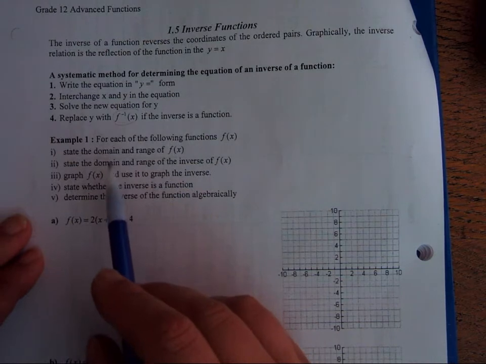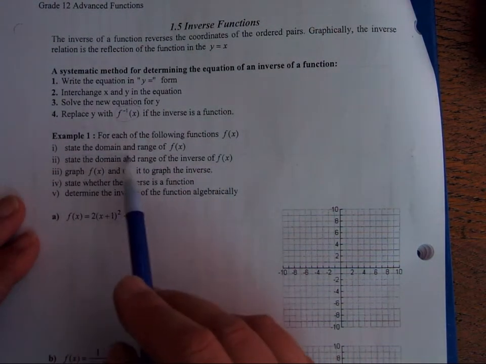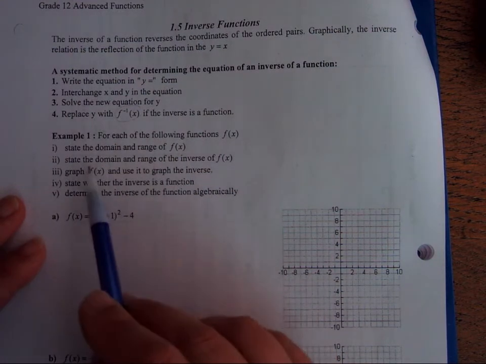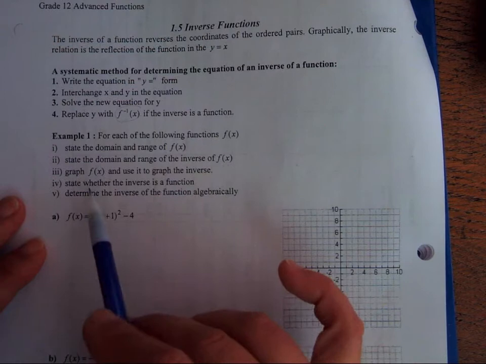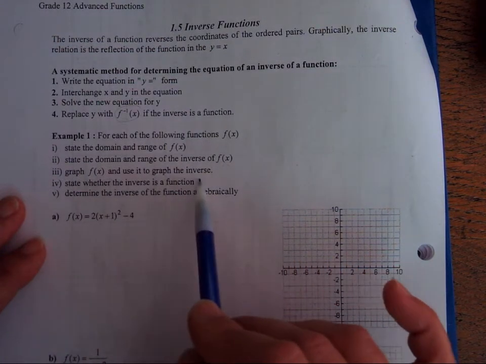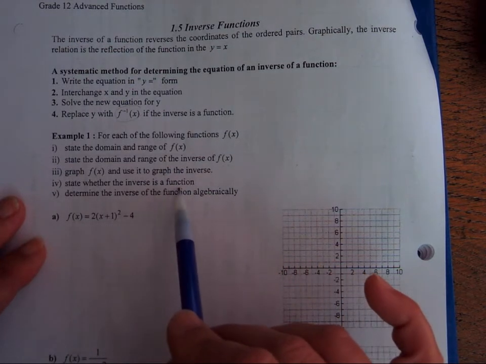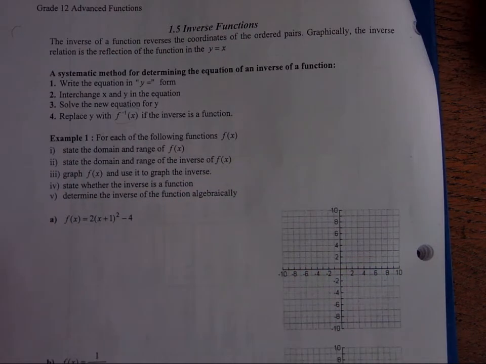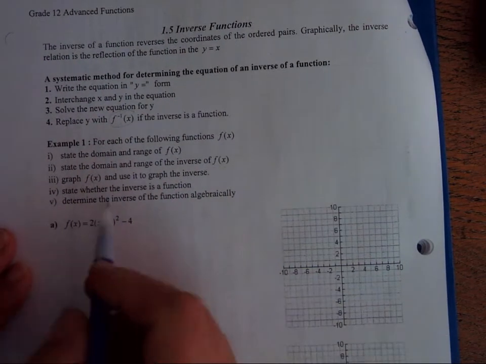Let's look at example 1. For each of the following functions f of x, state the domain and range of f of x. State the domain and range of the inverse of f of x. Graph f of x and use it to graph the inverse. State whether the inverse is a function. Determine the inverse of the function algebraically. Okay, so let's start with part I.